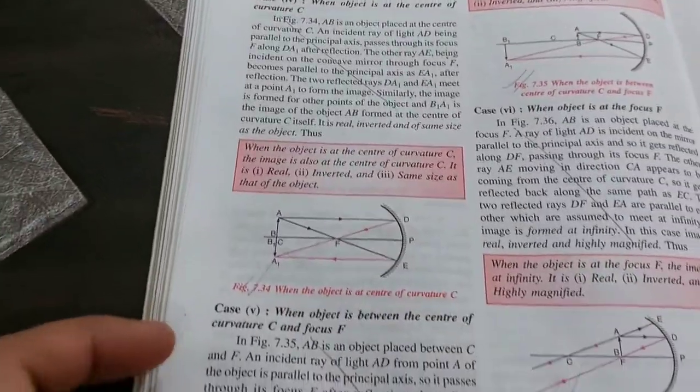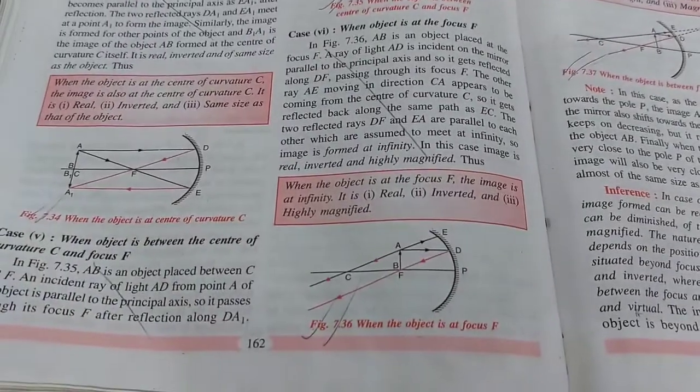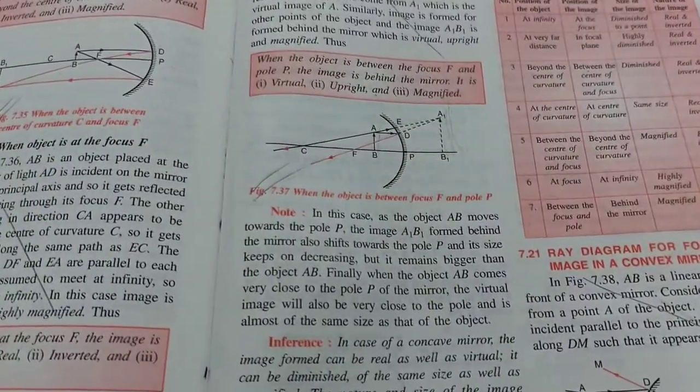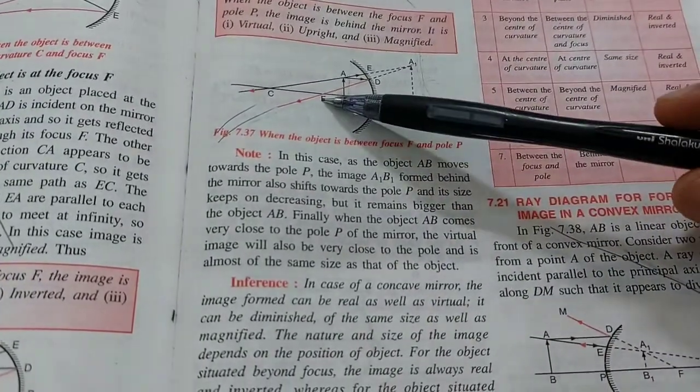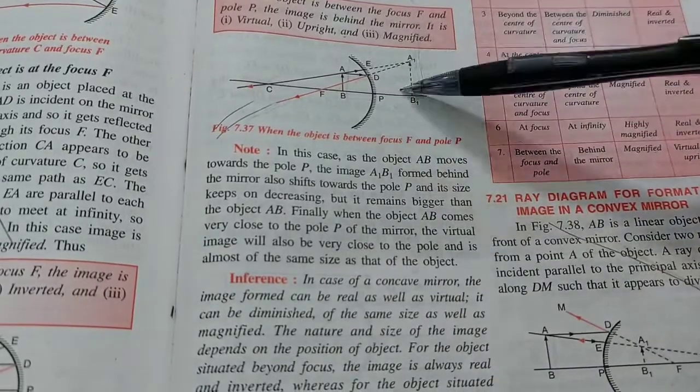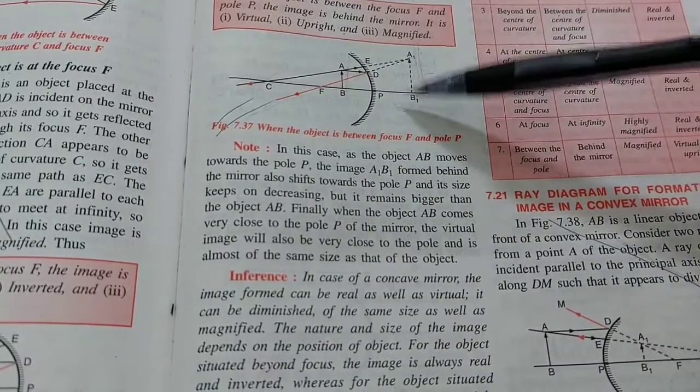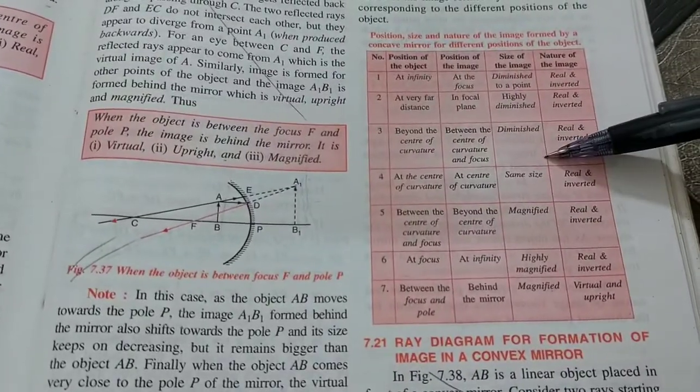33, 34, 35, 36, and 37. So 7 ray diagrams for concave mirror. And the inference is that as the object is coming closer, the image is going farther from the mirror and it's becoming bigger. And the last case is an exception because only in this case we have a virtual image. And a summary of all of this is seen in this table.